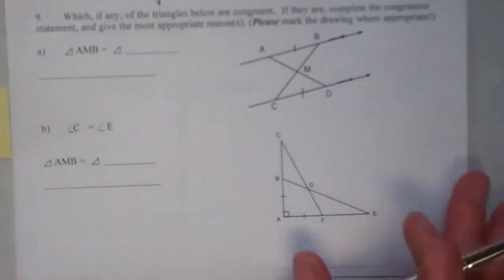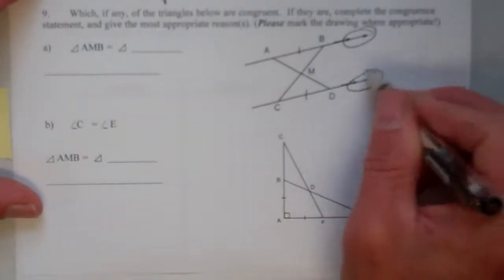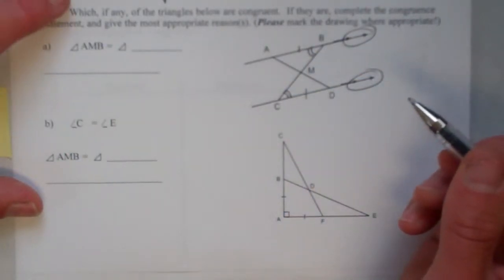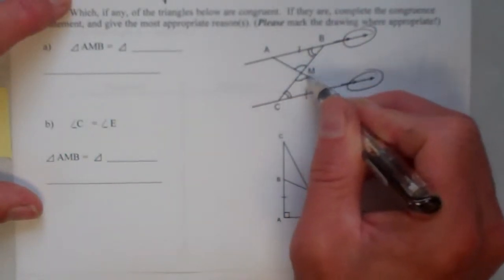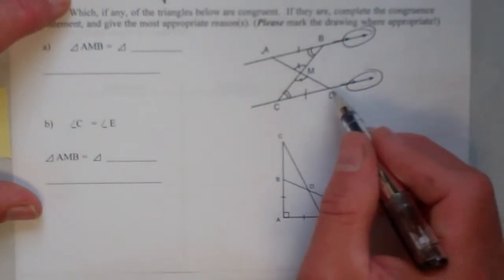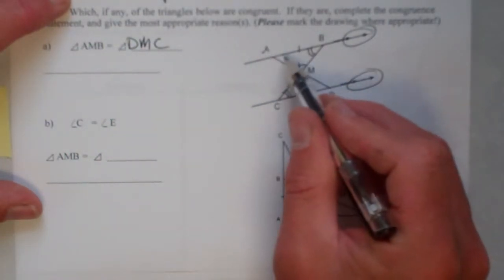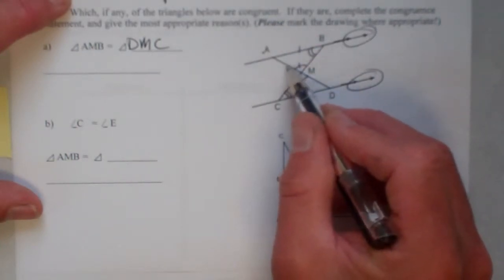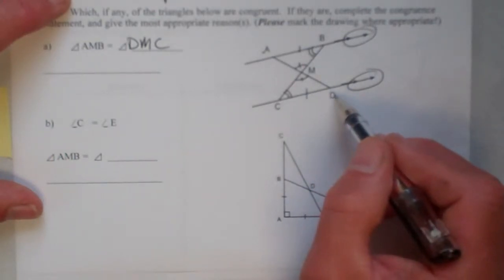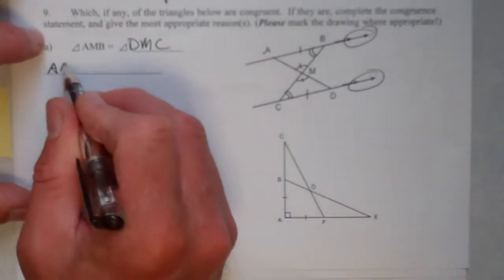problem number 9. Which, if any, of the following triangles are congruent? Well, if we know that these are parallel because of that, then we can say that this angle here is the same as that angle there. We can also say that vertical angles say that these two are the same. So I could say triangle AMB is the same as triangle DMC. And that's because A is between the 1 mark and the no mark side here. And the 1 mark and the no mark side there is D. So the letters correspond. And the reason then is angle, angle, side.